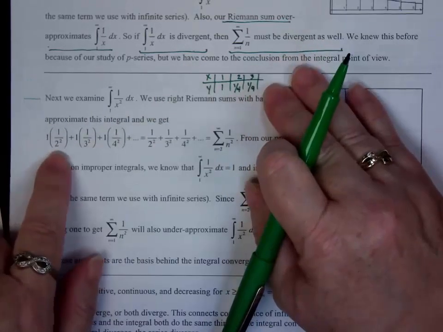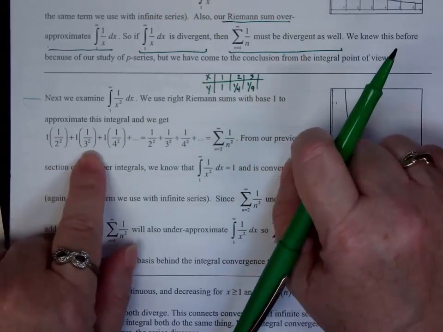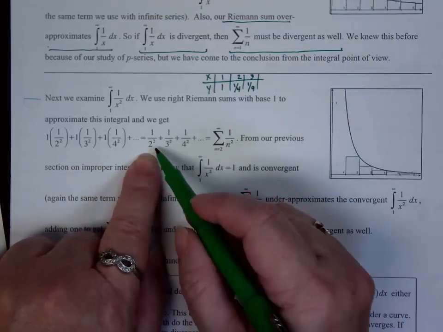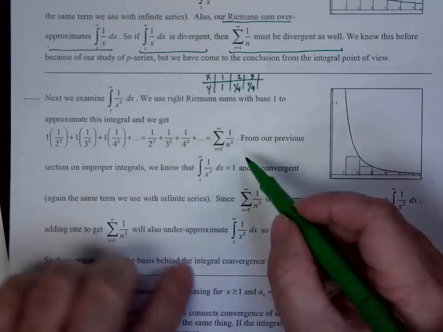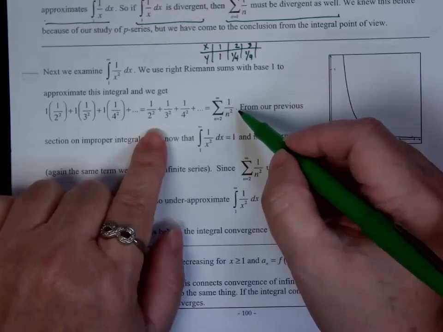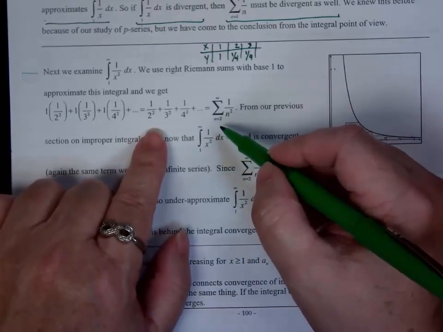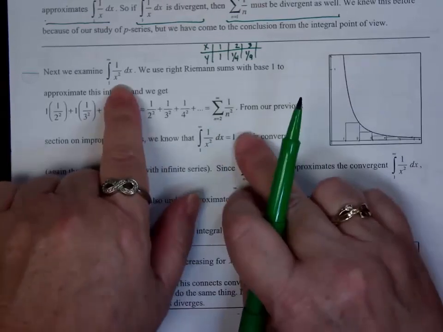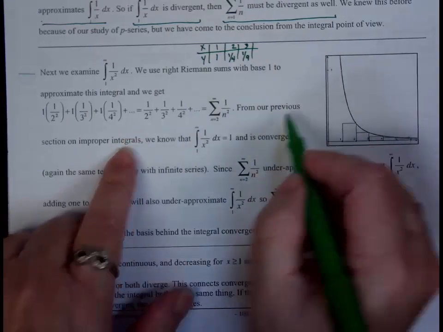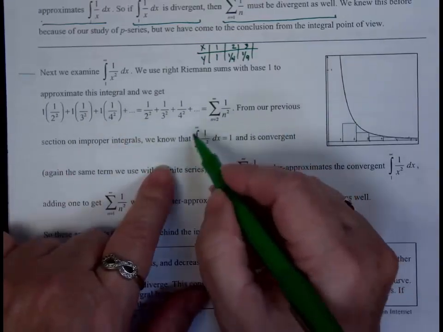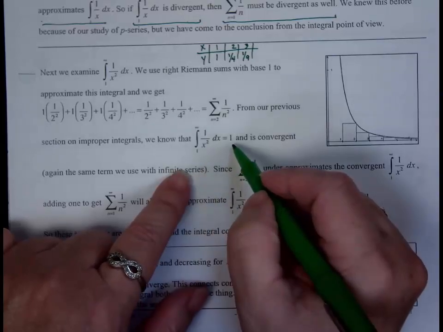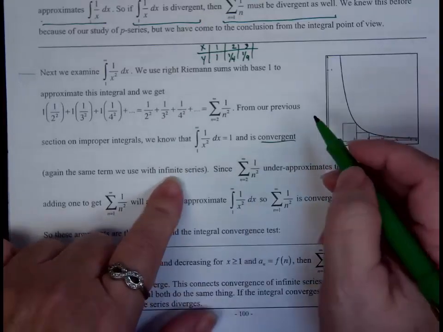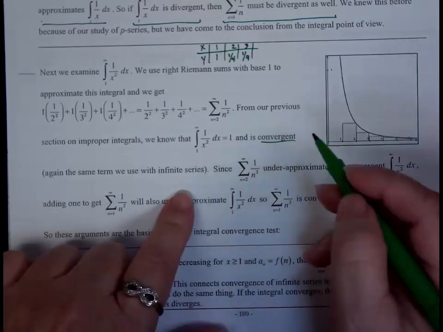So it's 1 times 1/4, 1 times 1/9, 1 times 1/16, which is this pattern right here, 1 over 2 squared, 1 over 3 squared, 1 over 4 squared, which we could call 1 over n squared as long as we start at 2. Does that make sense? This is 1 over n squared, and once again, they match, okay? From our previous section on improper integrals, we found out that this improper integral actually comes out to be 1. And because it came out to a number answer, it does converge. I'm not going to do the math for that one just to save some time.